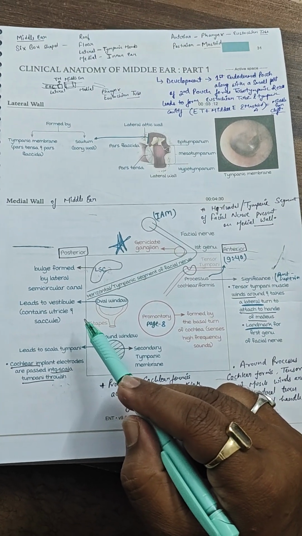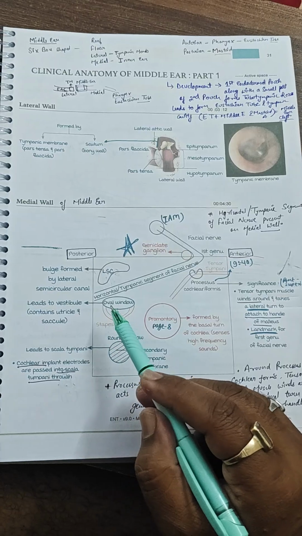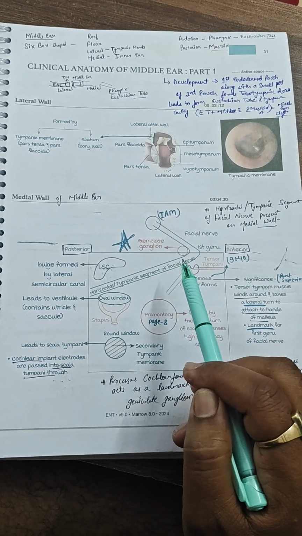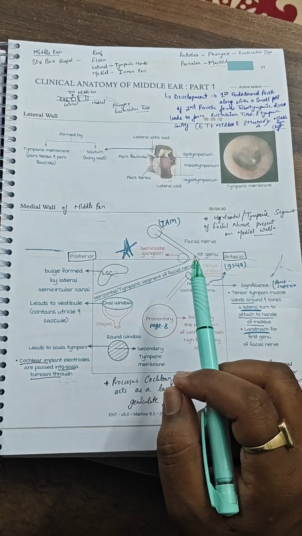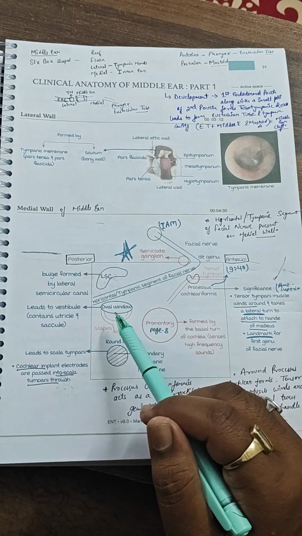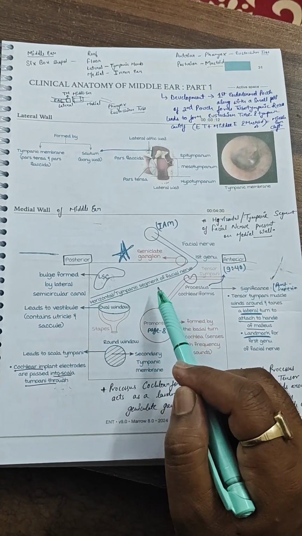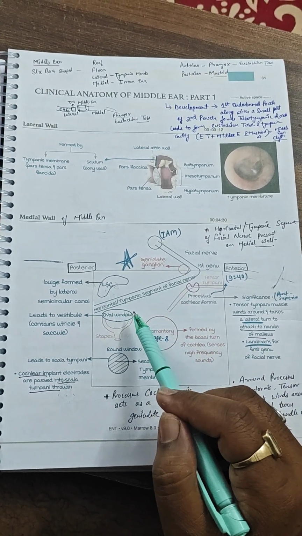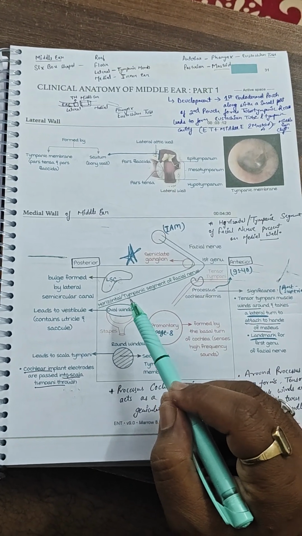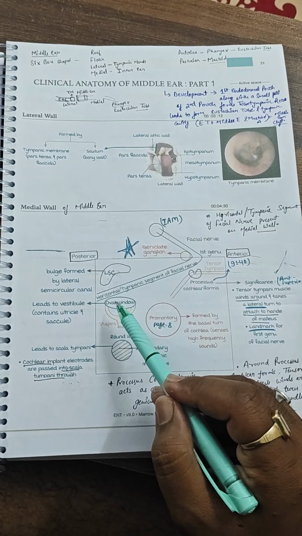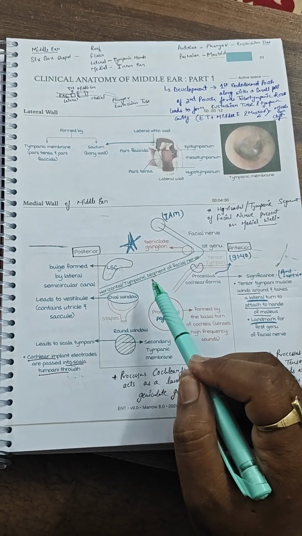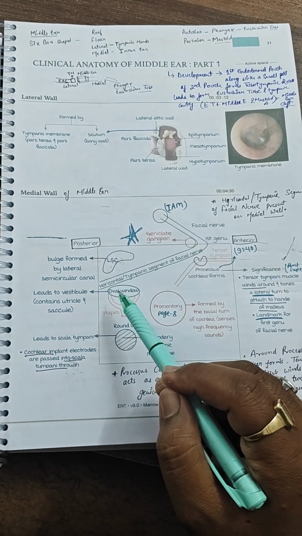Now if we see the nerves part, there is the facial nerve. There are two segments of the facial nerve, one is the horizontal segment and one is the vertical segment. The horizontal segment is also known as the tympanic segment of the facial nerve, and the vertical segment is known as the mastoid segment. The horizontal segment lies in the medial wall. It is like this, it runs here.